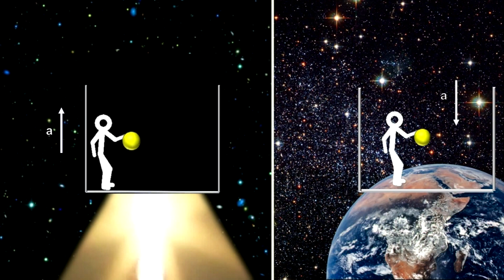To see this, let's compare what the person in the elevator is experiencing and what a person at rest in a gravitational field would experience. We know that Earth's gravity near the surface accelerates objects at 9.8 meters per second squared.